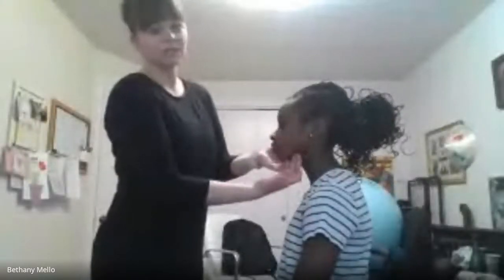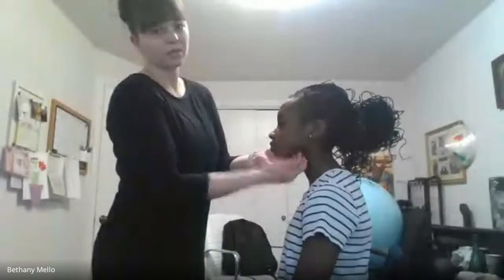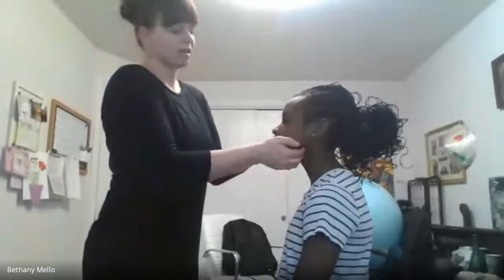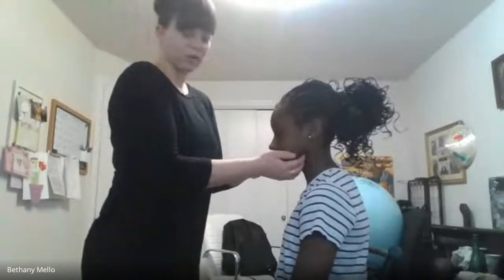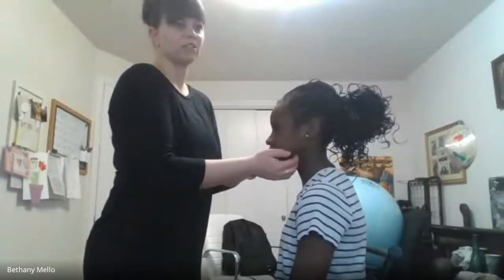And here is where you're going to actually put your fingers underneath the mandible pretty firmly and kind of dig under there. It's easier if the patient has their head a little bit downward. There you go. Perfect. Just like that.